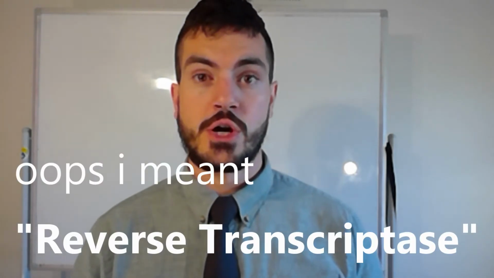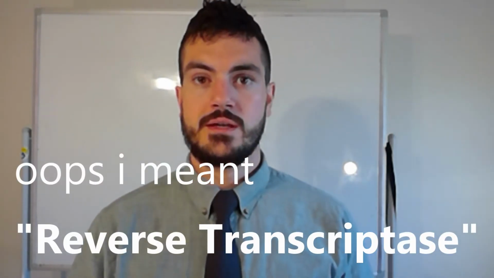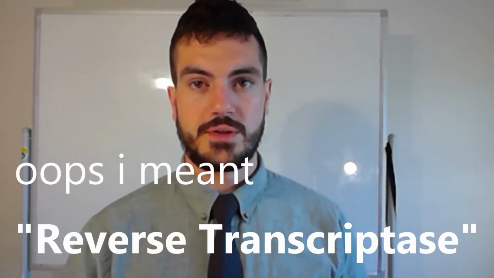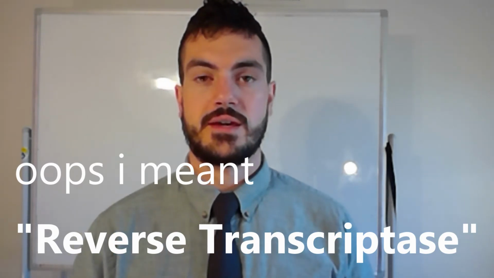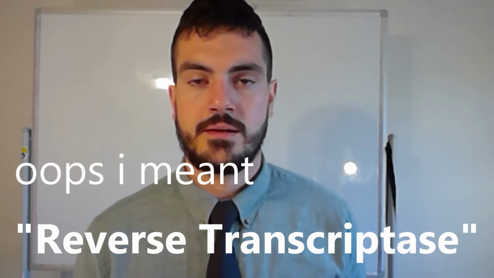Speaking of reverse transcriptase activity, there's an actual DNA polymerase that's called reverse transcriptase. And it's a little similar to the other DNA polymerases in that it synthesizes DNA, but it requires an RNA template.